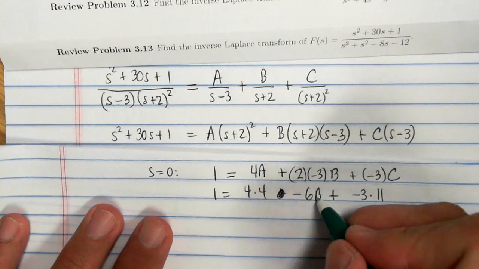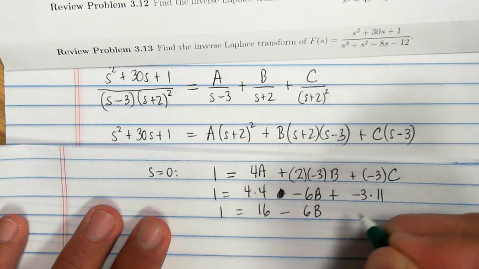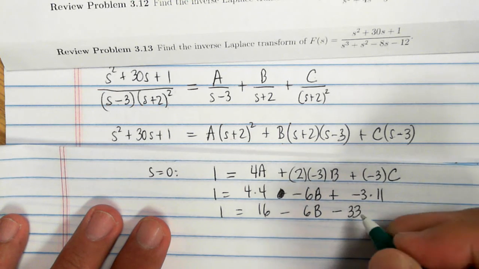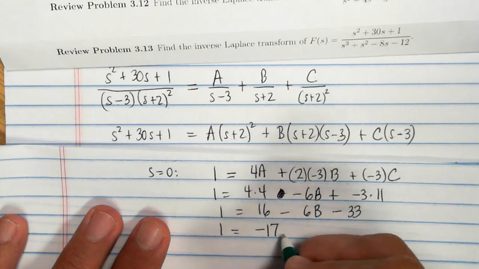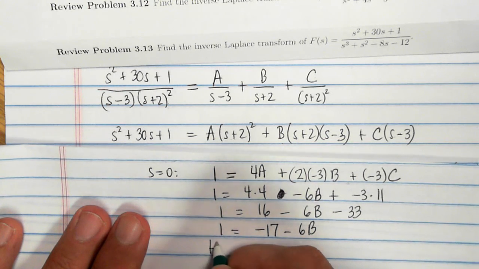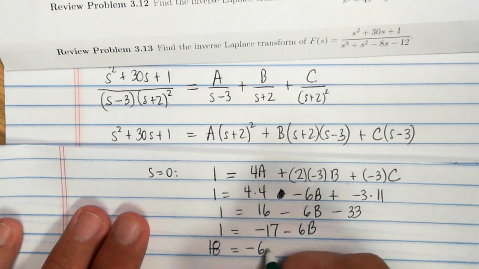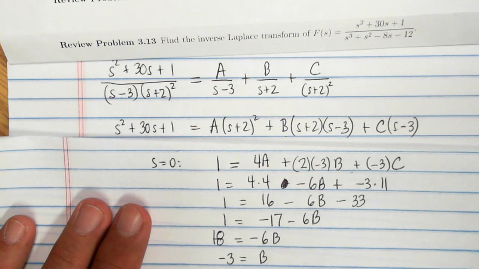And so we can isolate b all by itself. So 1 is equal to 16 minus 6 times b minus 33. So 1 is equal to negative 17 minus 6b. So that makes 18 equal to negative 6b, so that b is equal to negative 3.